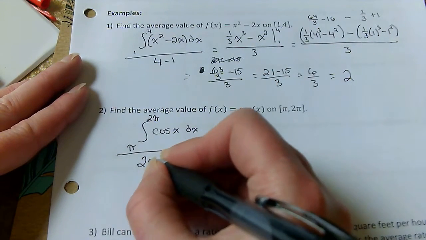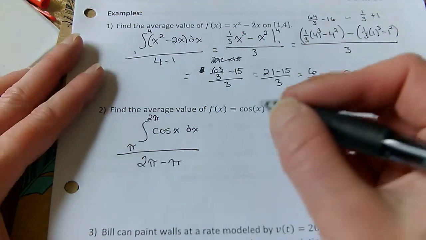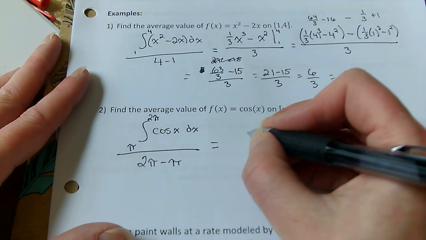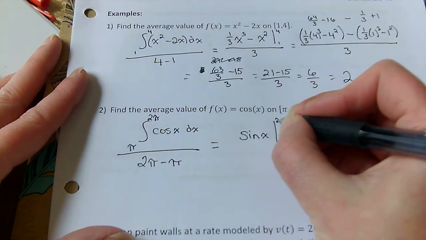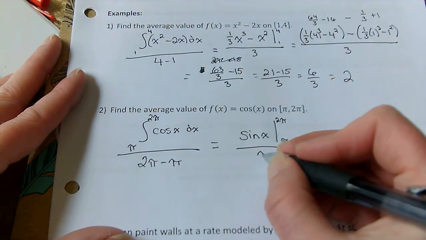Average value means we need to divide by that change in x's. So, integral of cosine is sine. We're going to evaluate it from pi to 2 pi. And then divide by the change in x's, which is just pi.